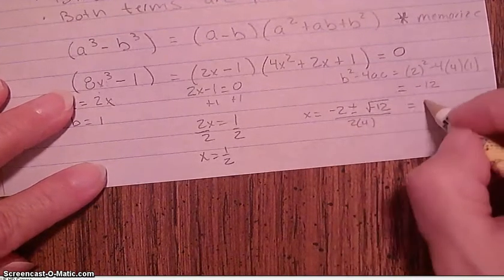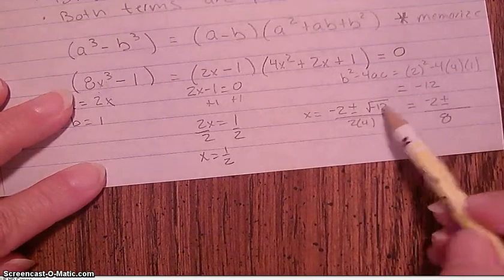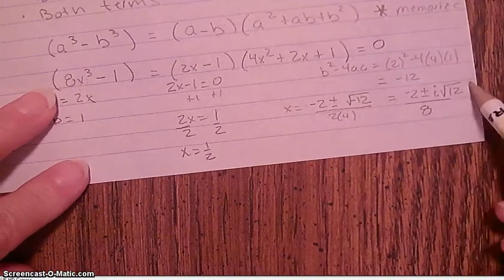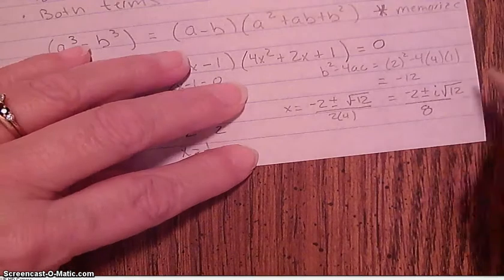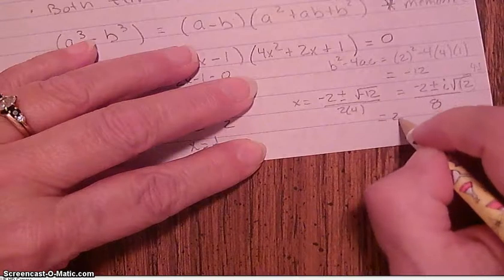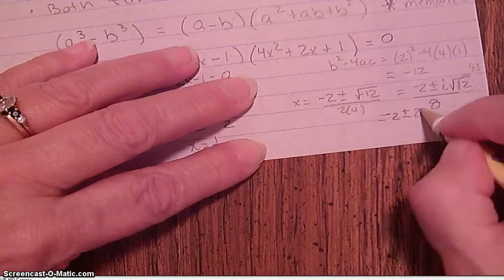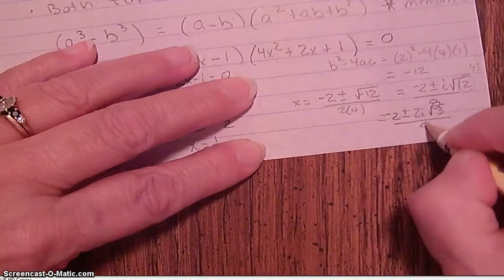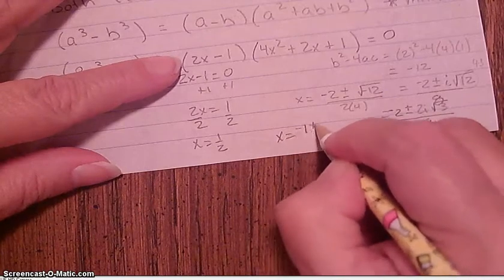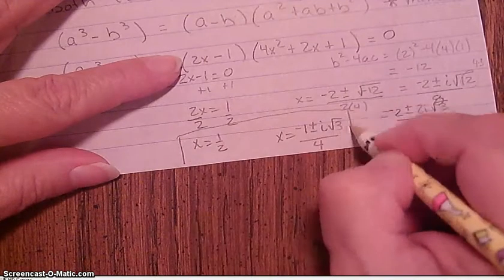So we'll break this down again, negative 2 plus or minus, and I'm going to go ahead and do 8. Then we know we can break this down, I'd have the i on the outside, and this becomes radical 12. Okay, so now can 12 be broken down into perfect squares? So I know this breaks down to 4 times 3. Square root of 4 is 2, so I can break this down to negative 2 plus or minus 2i radical 3 all over 8. Divide everything by 2, and I get x equals negative 1 plus or minus i radical 3 all over 4. So those would be my solutions to this polynomial.